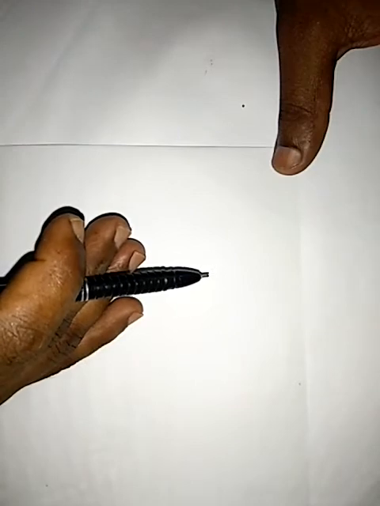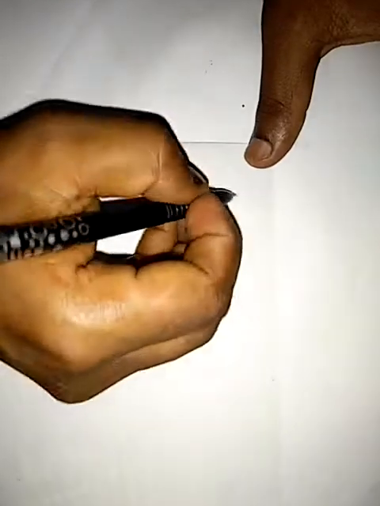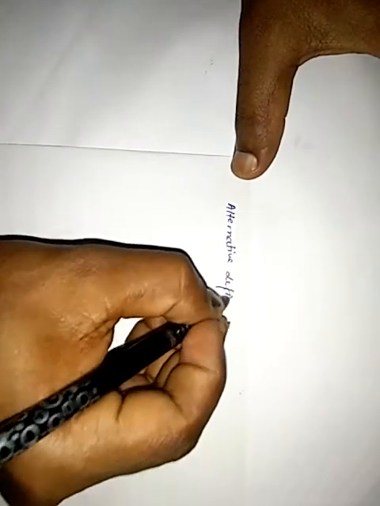Now we give an alternative definition of curvature. We have discussed how to formulate the curvature of a curve at the point P. Let us discuss another definition, which is known as the alternative definition of curvature.